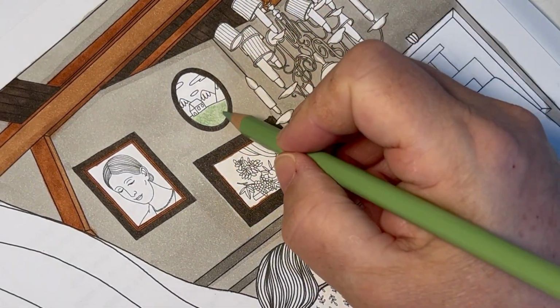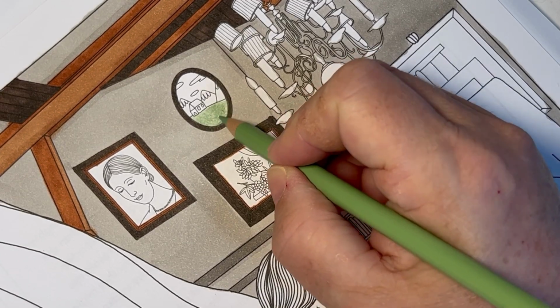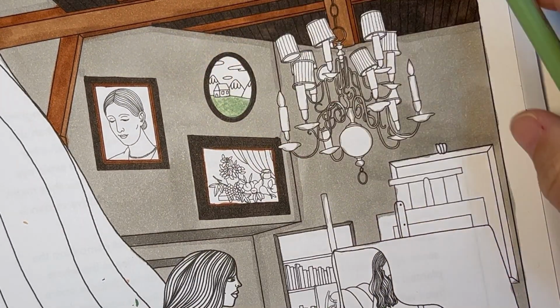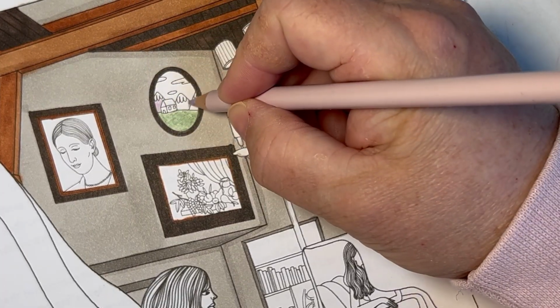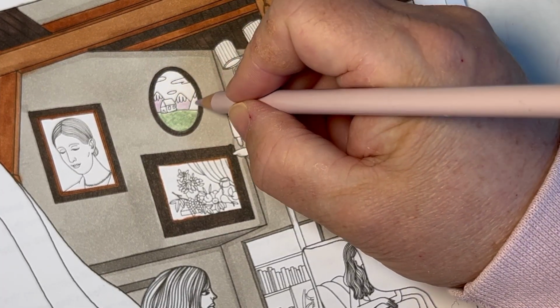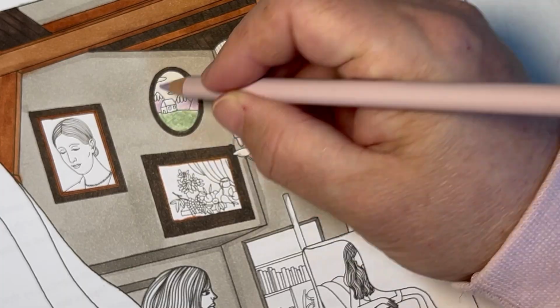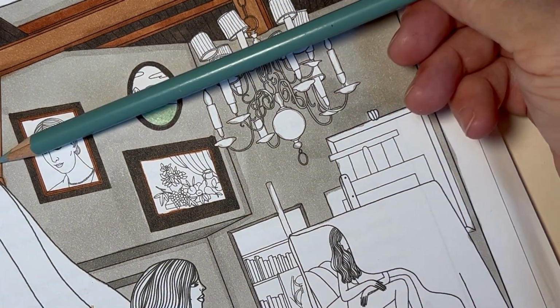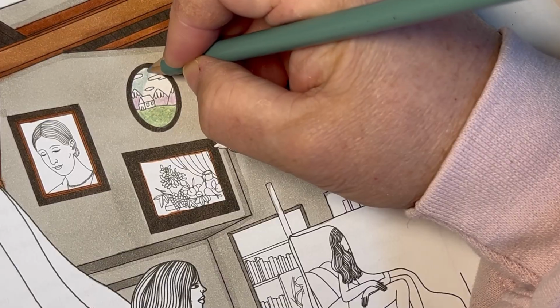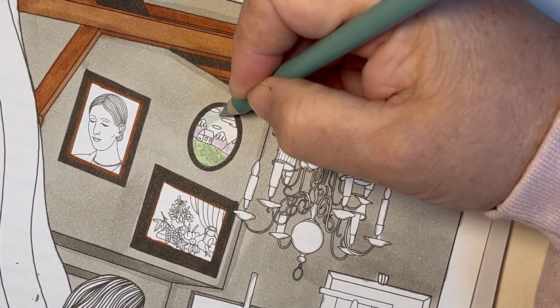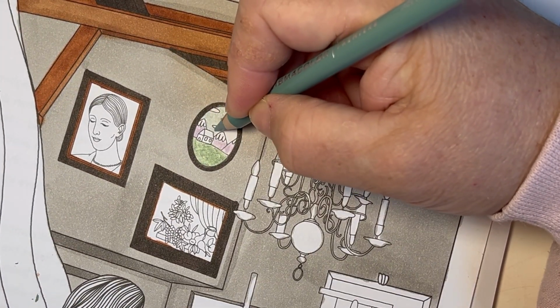And here I'm using a colored pencil. It looks like it could be Prisma. Who knows? We'll see soon. I decided to do the paintings in colored pencil to make them look more like paintings, and also because these are tiny little elements. And as I'm coloring these pictures, I am looking to see if anything in them is a clue.